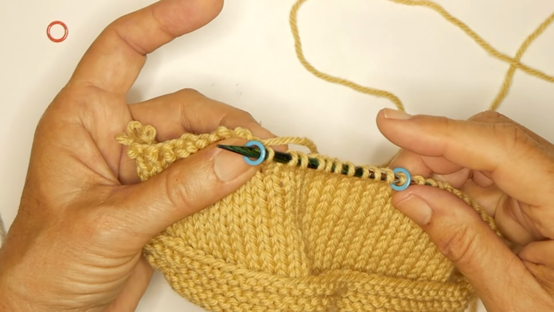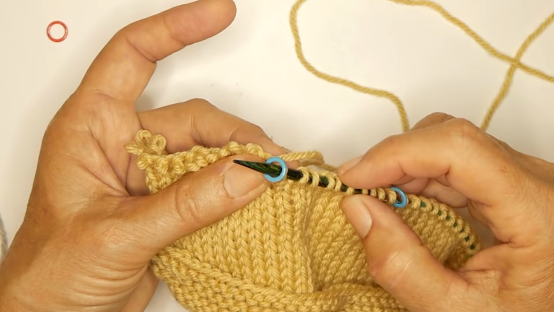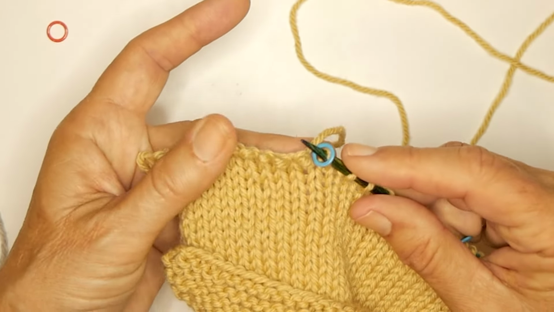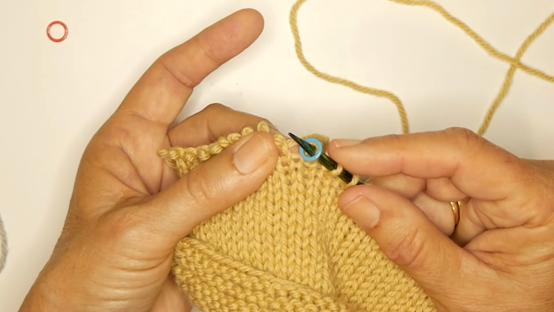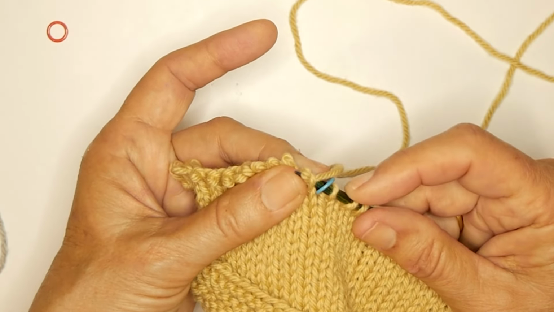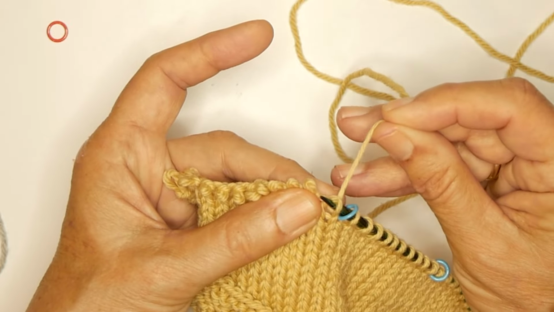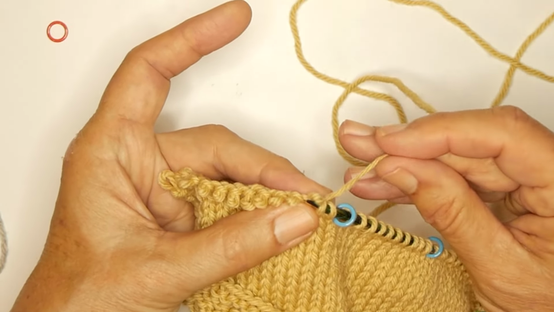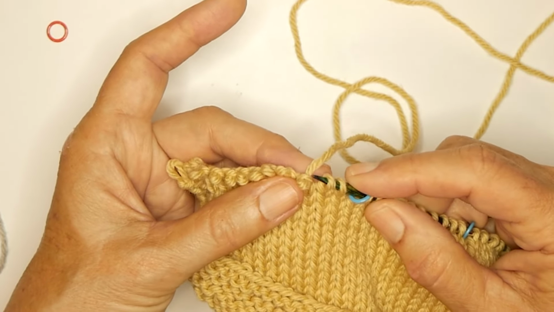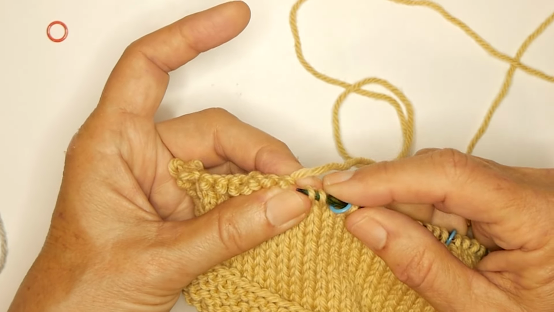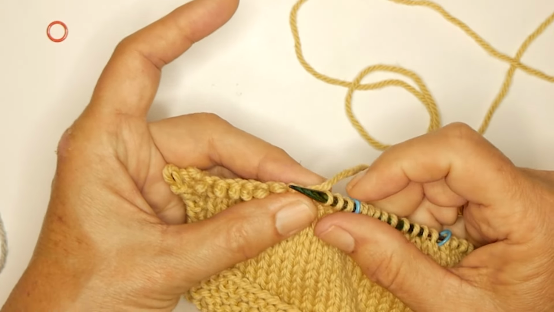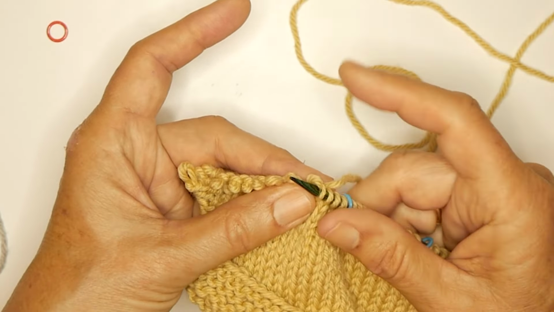We should have 10 stitches here, 2, 4, 6, 8, 10. And then these still have the stitches from the row before, but an easy way to get them back on is to just go one stitch at a time. And that mistake is fixed.